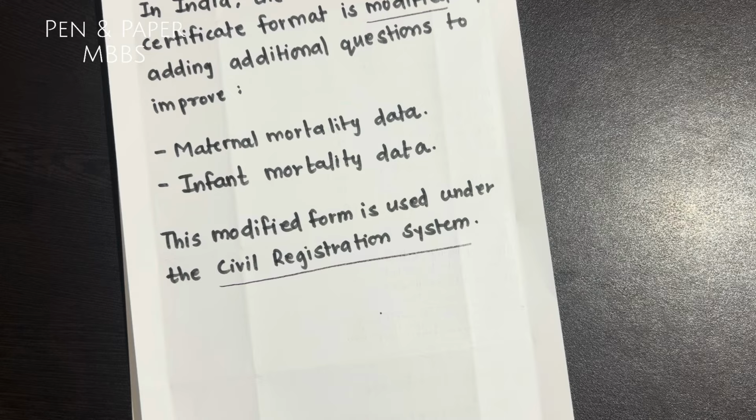Now let me tell you what not to do in exams. Do not write mode of dying like heart failure or respiratory failure. Do not mix up Part 1 and Part 2. Do not forget to mention WHO and do not forget underlying cause of death.